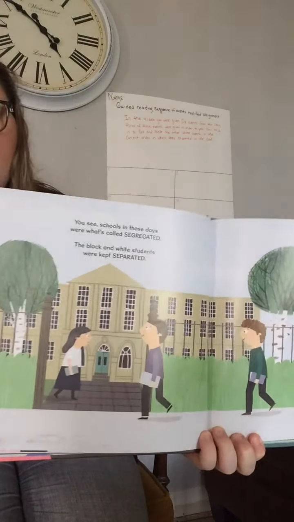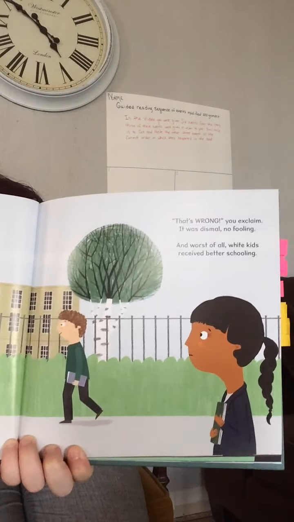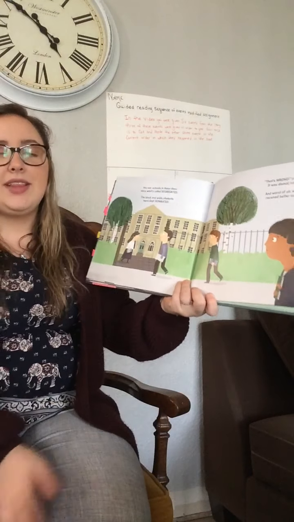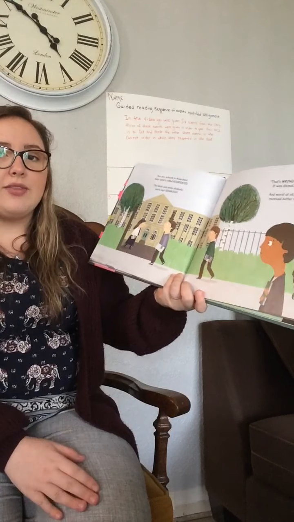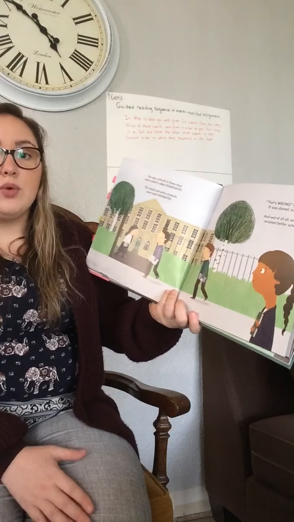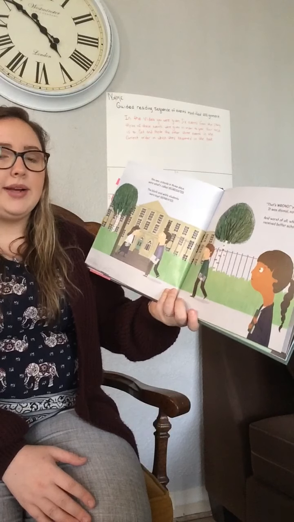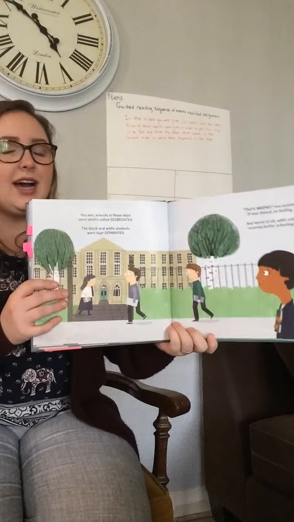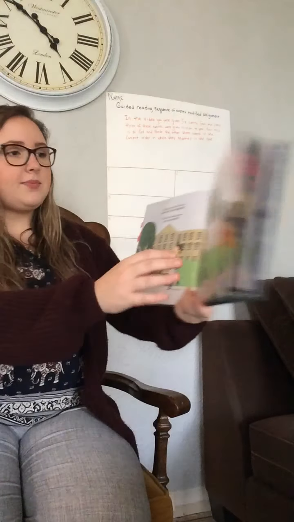So just a little review on what segregated means. Back in the day, before Black and white people could be together, they had everything separate. Schools, bathrooms, drinking fountains. Blacks and whites could not be together like they are today. Everything was separated. And this book was made back in the day, so of course she could not go to school with whites.